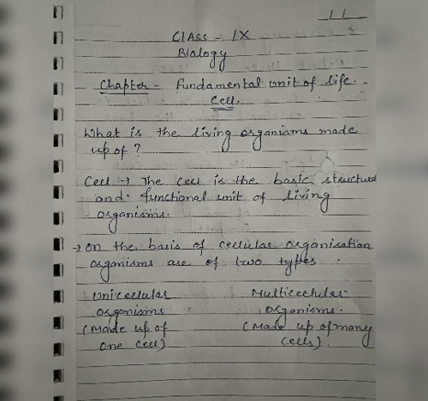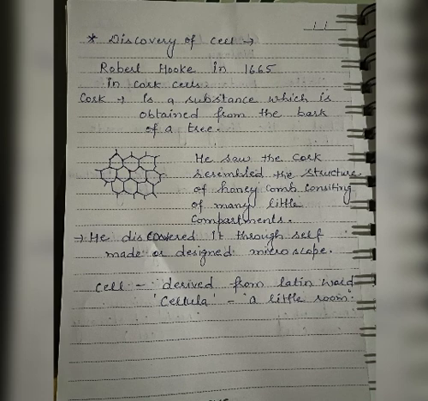Next, who discovered the cell and how did he discover it? Robert Hooke is a scientist who discovered the cell in the year 1665 in cork cells. What are cork cells? These are the substances obtained from the bark of a tree. When he took a cork piece and observed it under a self-designed microscope, he saw that the cork resembled the structure of a honeycomb.